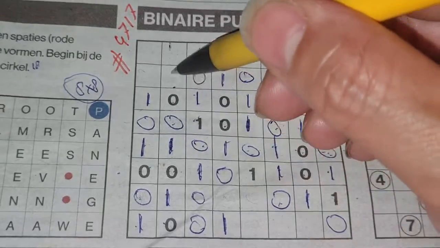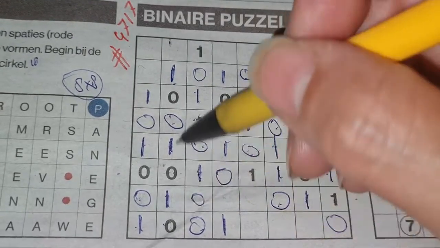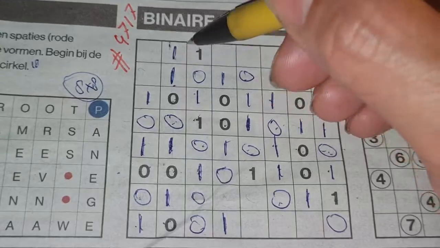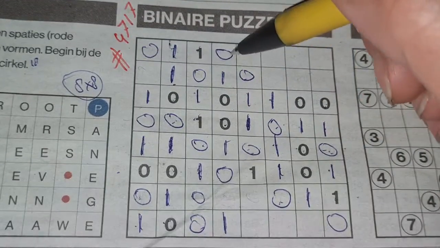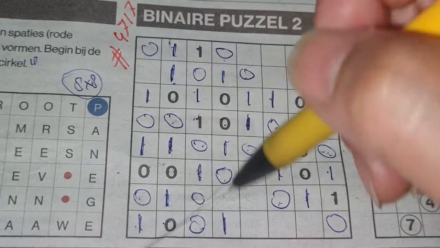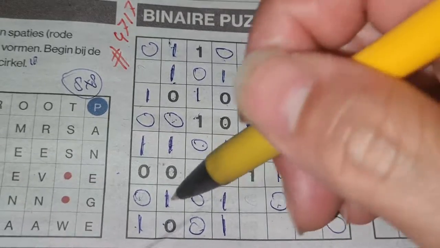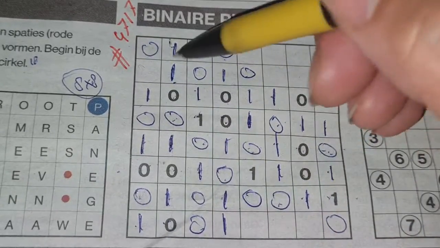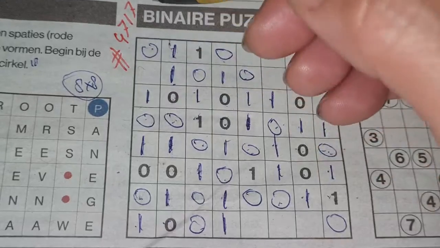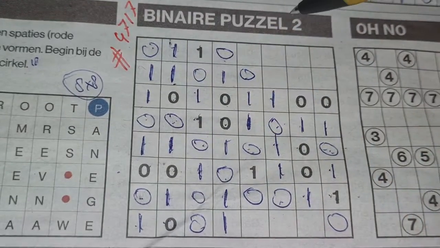Double 0, here 1, there 1. 1, 2, 3, 4 0s, so the rest are 1s. Double 1, here no, there no. 4 0s we have here, so the rest are 1s. 4 1s we have here, so the rest are 0s. 1, 2, 3, 4 0s, so the rest are 1s.